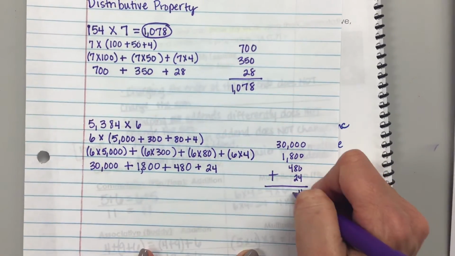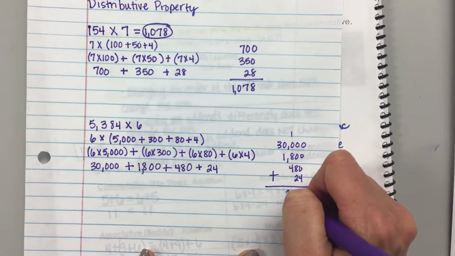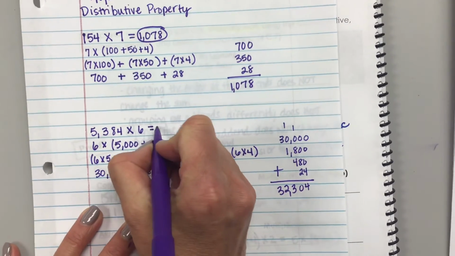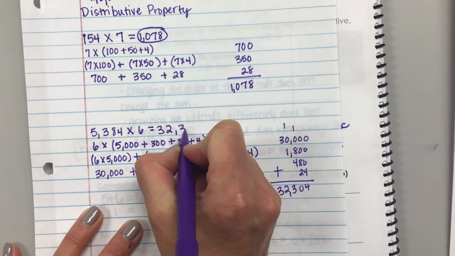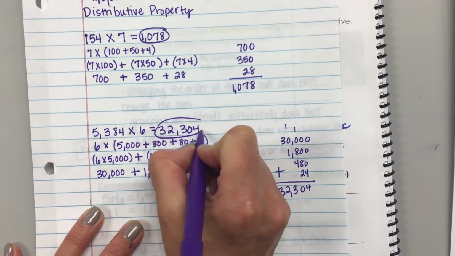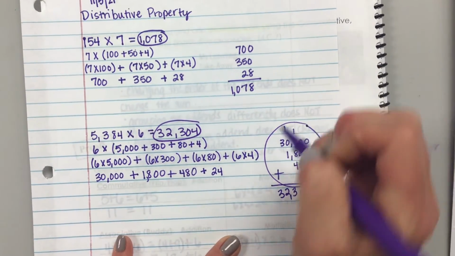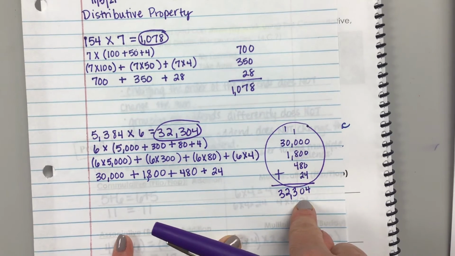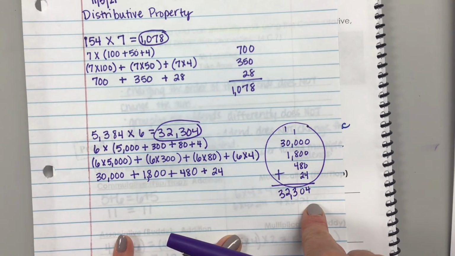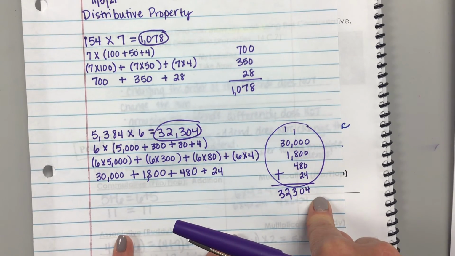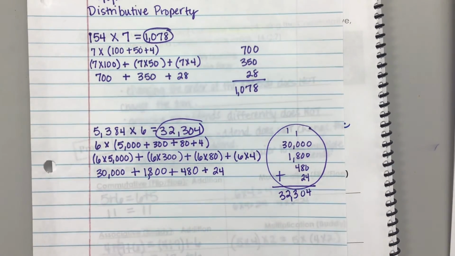So when we add them together, we get 32,304. So the product is 32,304. These are our partial products. Do you have to name those on iLearn? Yes. So can you only do the standard algorithm? No. Okay. Have a good week.